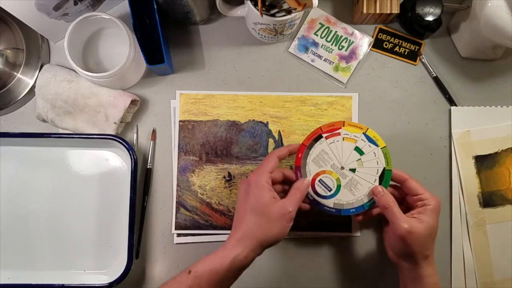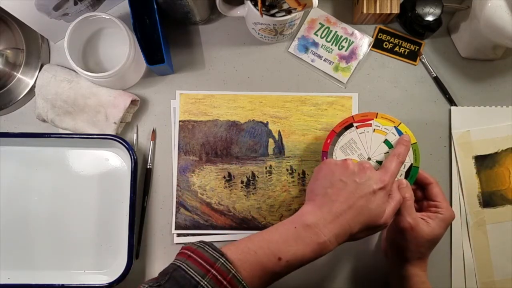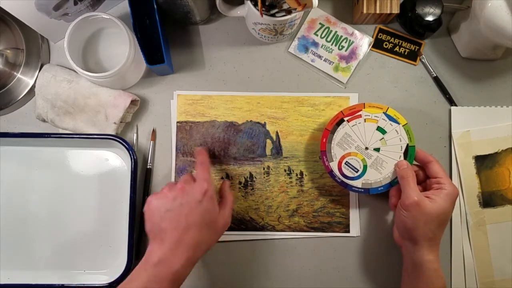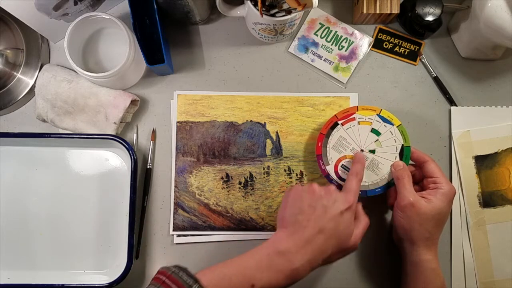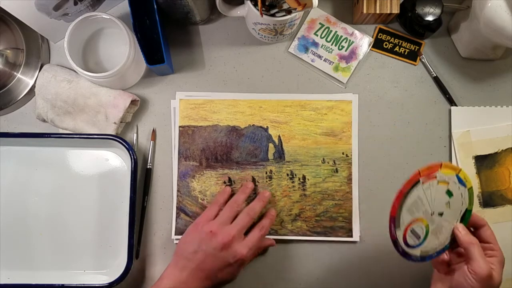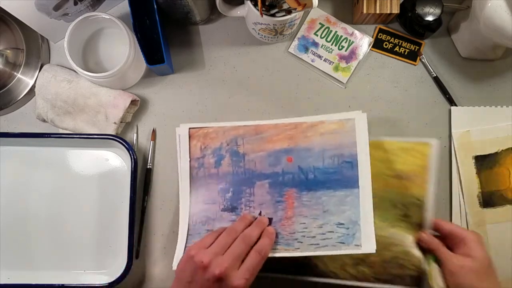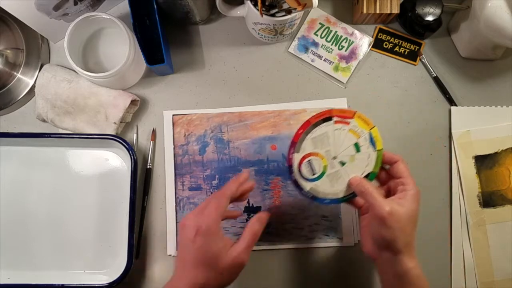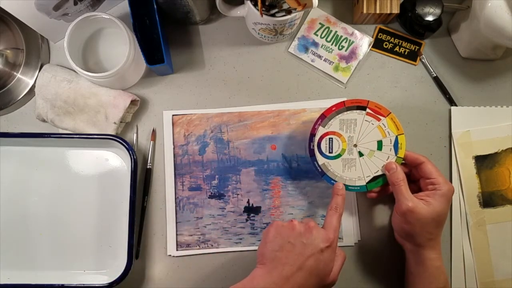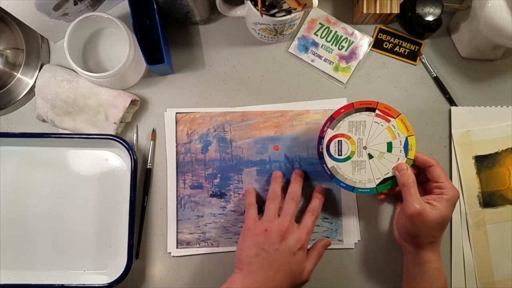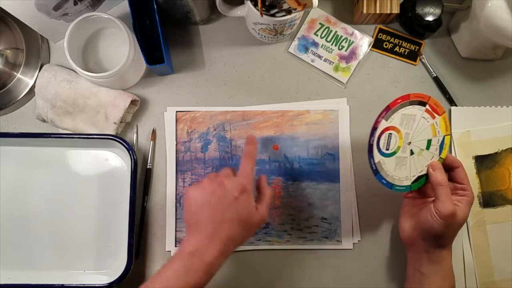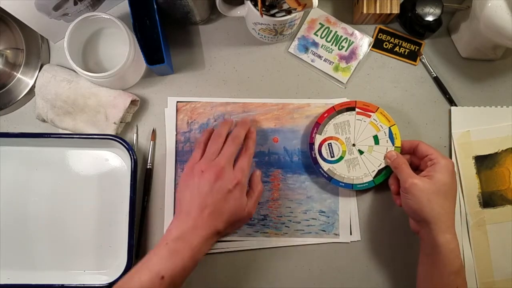In this one, you can see that yellow, oranges, and yellows up here are contrasting with these shadows, which are all the way across the wheel in the blue and blue-violet range, right here. And in this one, there are red oranges and oranges contrasting with blues, okay? Kind of like blue-violet, blue being across from these oranges up here. So you can see the contrast happening in this painting.